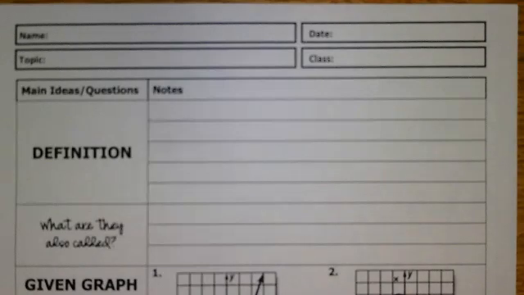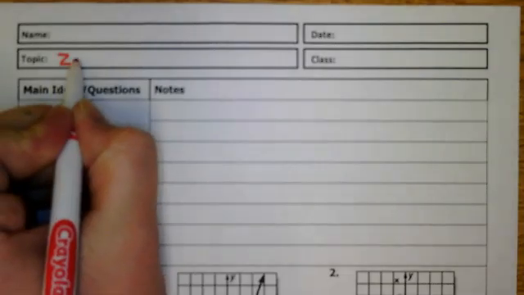Okay, so we have been talking about our domain and range of our functions, and now we're going to continue to add to our vocabulary. So now we're dealing with zeros of functions.